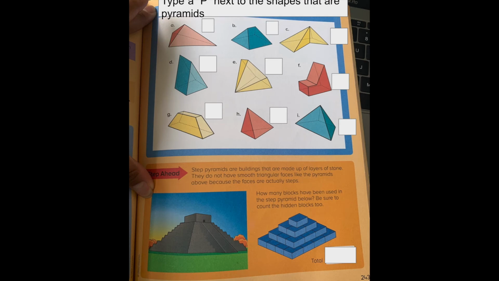Now, if we were just to look at this and I asked you if that was a pyramid, you'd probably say no, because it looks like there's a big old chunk missing out of it. But as long as it meets the other facts about it, then it makes it a pyramid. So we have to go and look at all of these. And you guys have another sheet. There's even more on this side. And we have to decide which ones are pyramids.